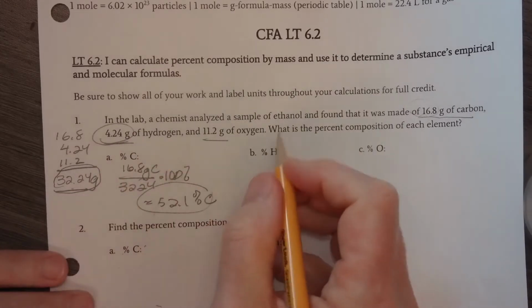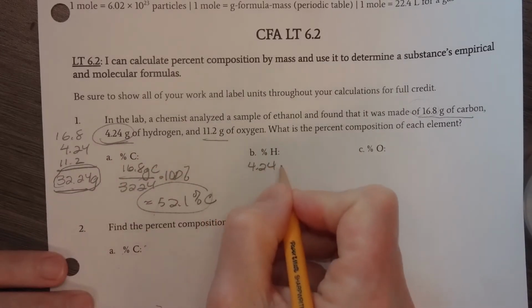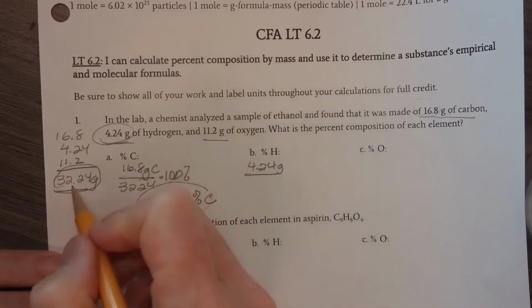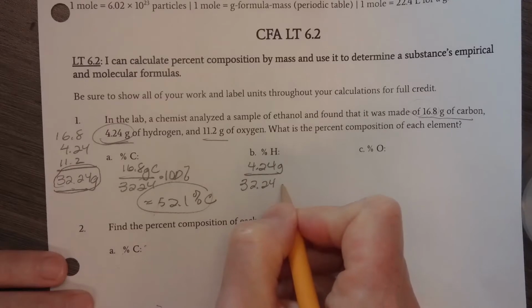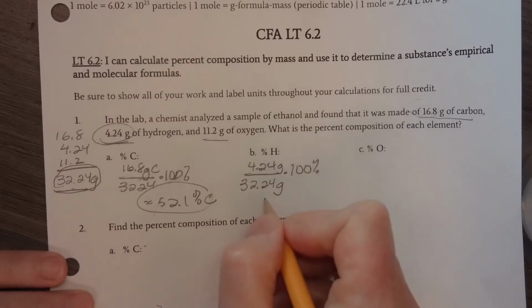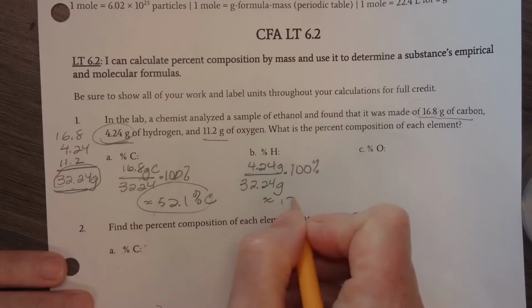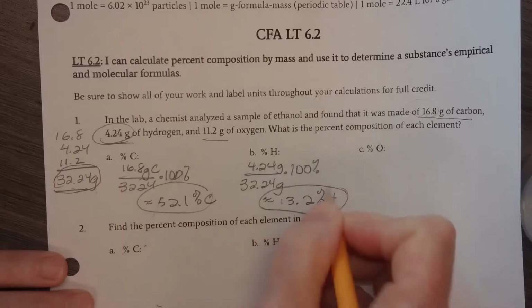Hydrogen, I had 4.24 grams of hydrogen divided by the entire compound, which was 32.24 grams, times 100% is approximately, to three significant figures, 13.2% hydrogen.